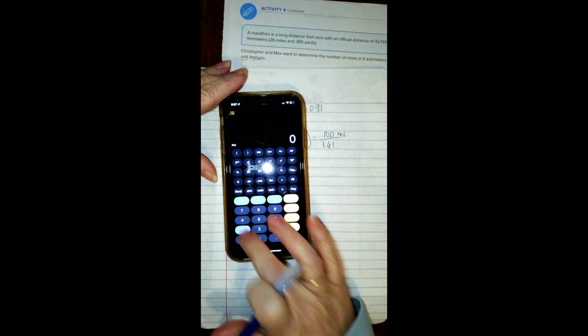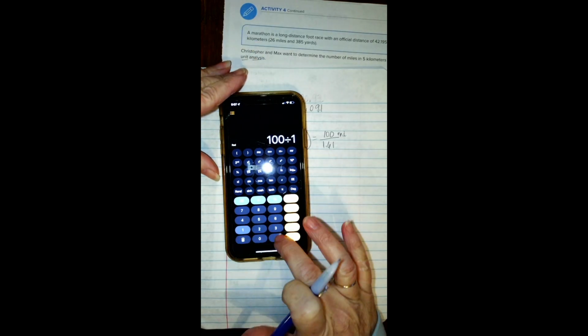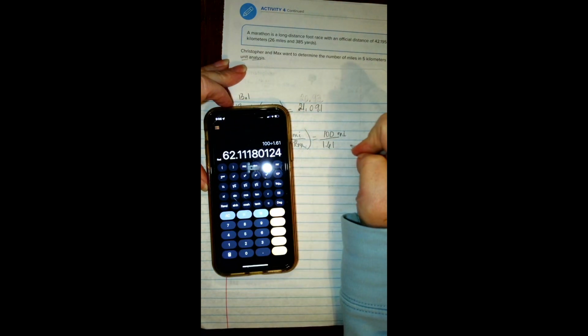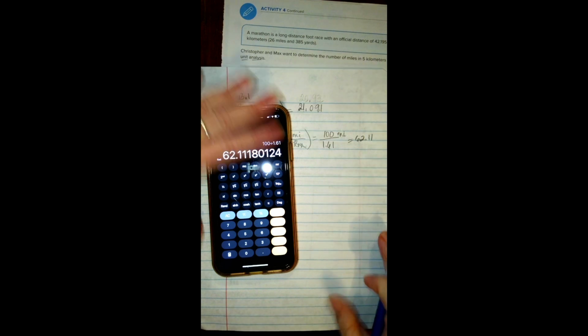Now we have 100 over miles over 1.61. So then we're dividing. So we're going to do 100 divided by 1.61, and we get 62.11. So you can see that it is just slightly different, which is okay because these are estimates anyways.